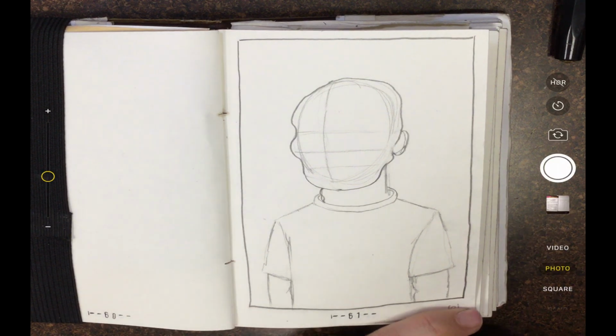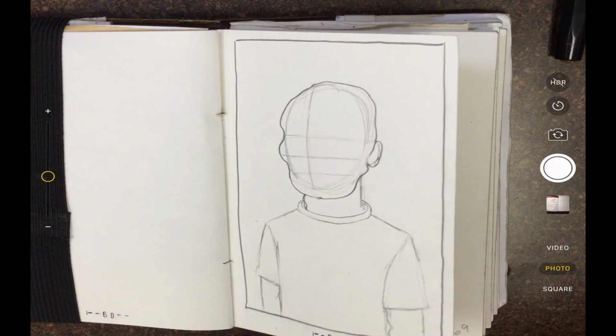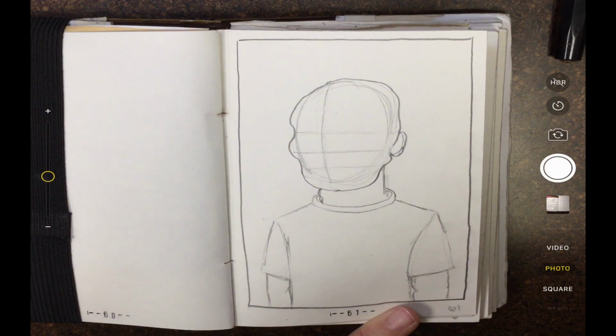Yes, Anasia? Why do you always draw a zombie? I don't know. I just do.